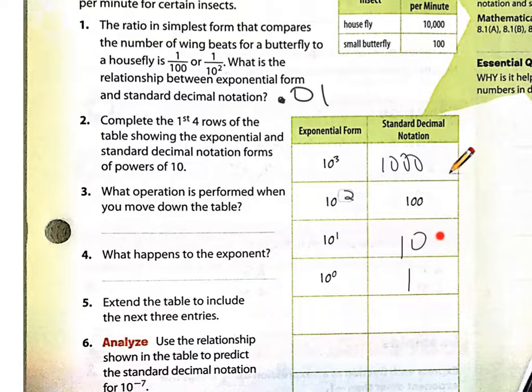It takes away zeros, or it's decreasing by 10, right? So if it's decreasing by 10 every time, what operation is that? Division, right? We're dividing by 10 every time.